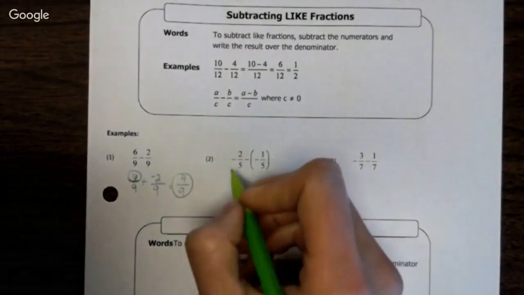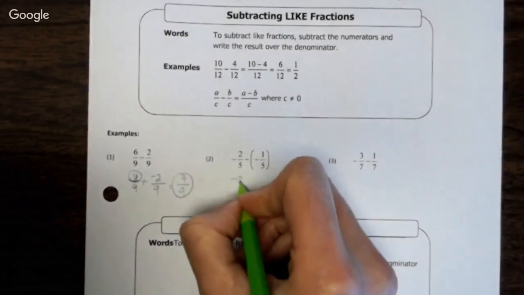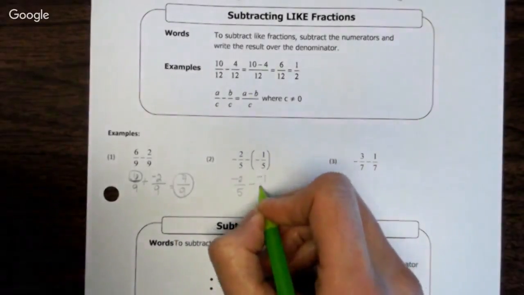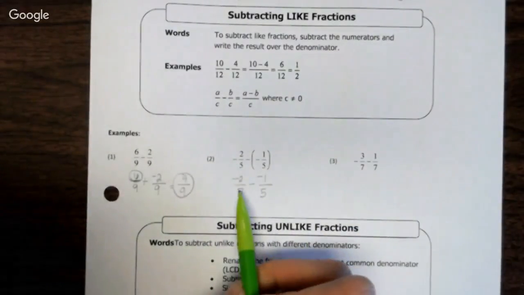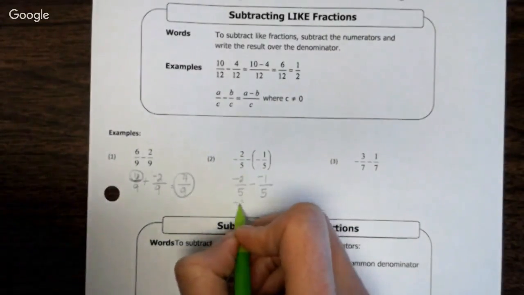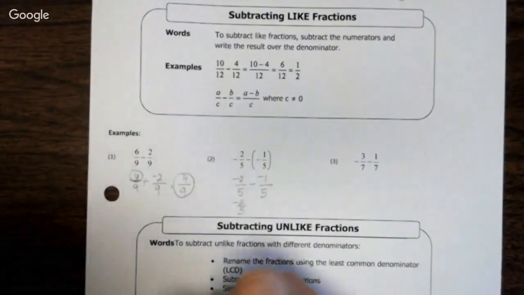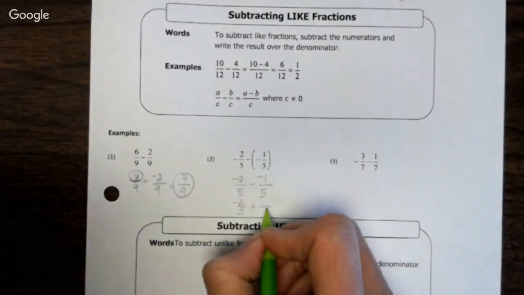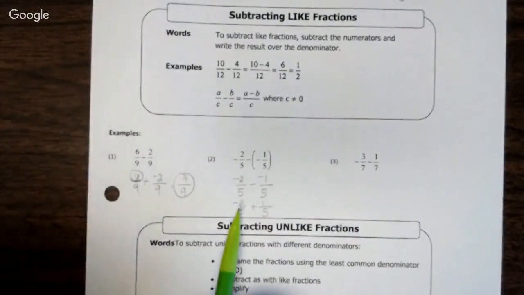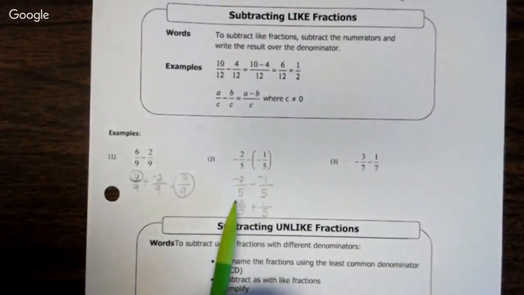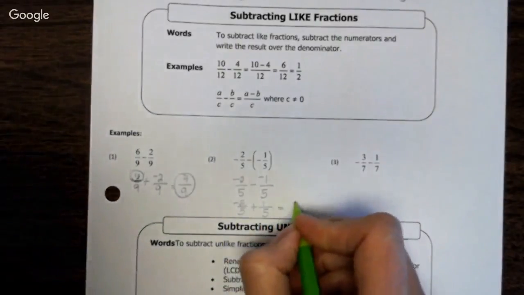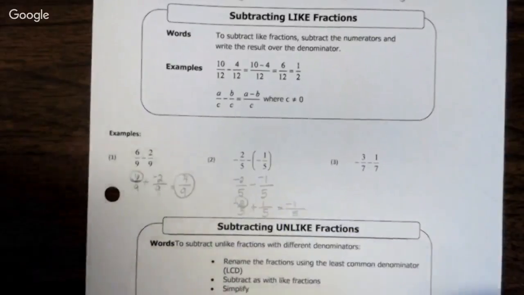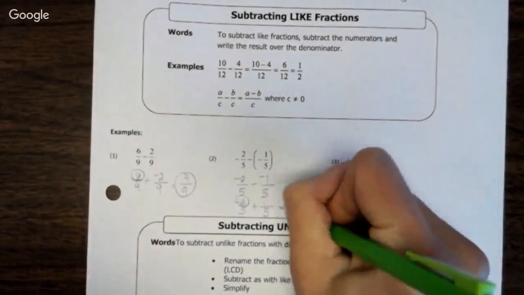All right, next one. Before I do leave, change, change, I'm going to rewrite it so that the negative signs are in the numerator. That's just going to help us when we go to subtract. All right, so we're going to do leave to -2/5, change it to adding, change -1/5 to +1/5. Now you have -2 plus 1, so opposite sign, subtract. 2 is larger, it's negative, so my answer is -1/5.